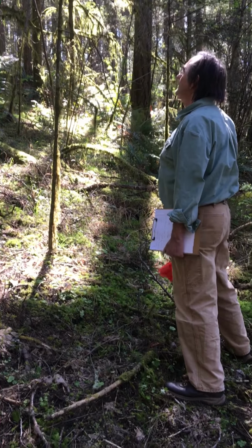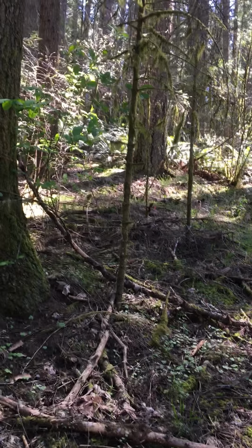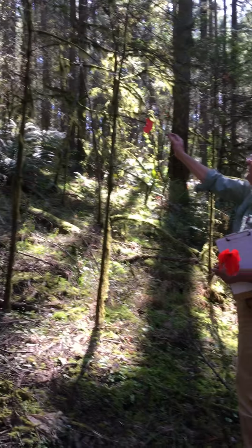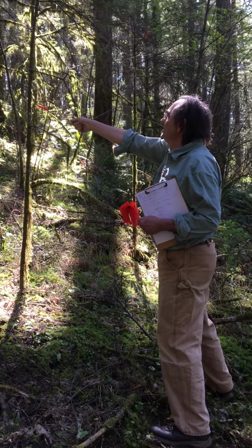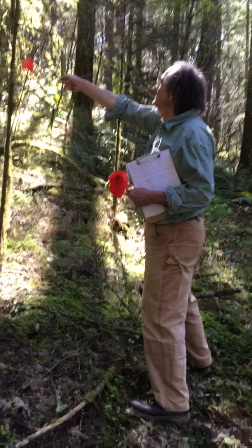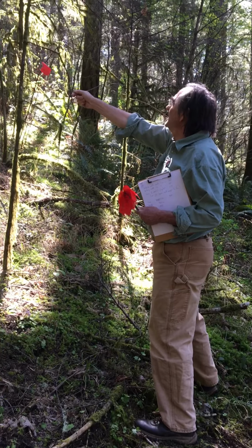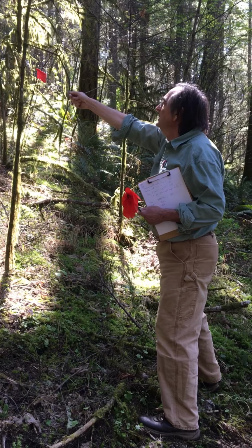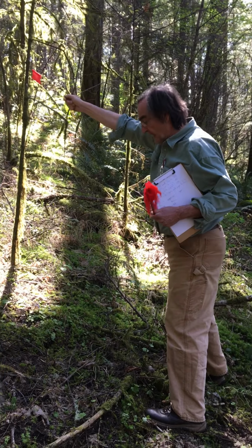And so, looking up there, I can see where my line's going to go. And what I'll do is I'll start using my red flags. So I can see a point there that I'm pretty sure is, at least if it's not exactly right angles, it's close. So I'm going to use that and measure a 20 meter line.